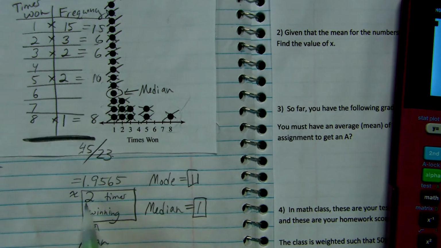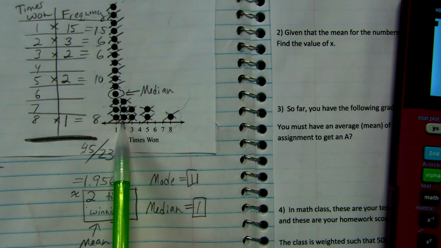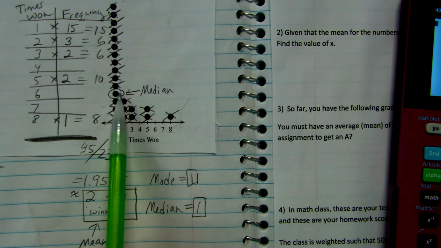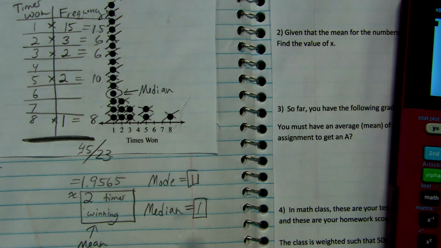So if I were going to describe this data set, I don't know if I'd use 2. Is 2 really typical? Not exactly. 1's what's in the middle. And there's more 1's than everything else. So I would use these.